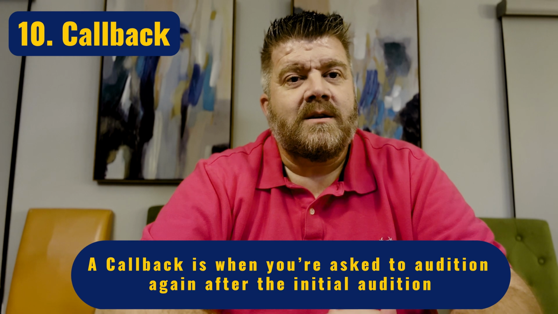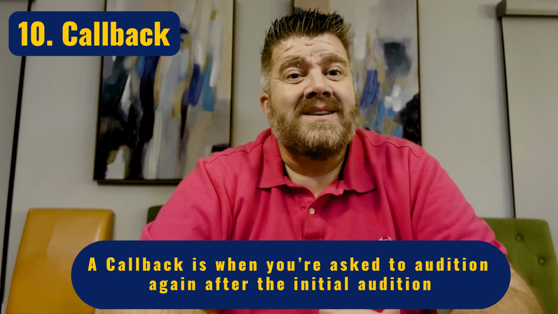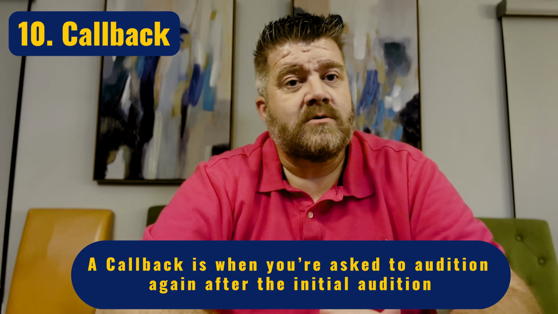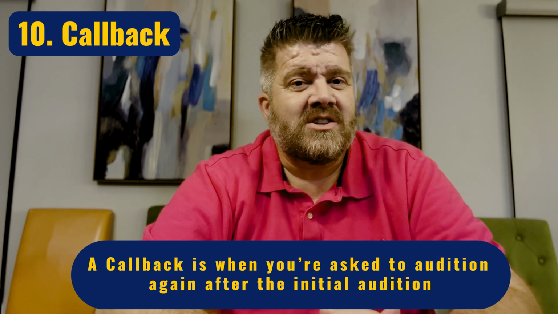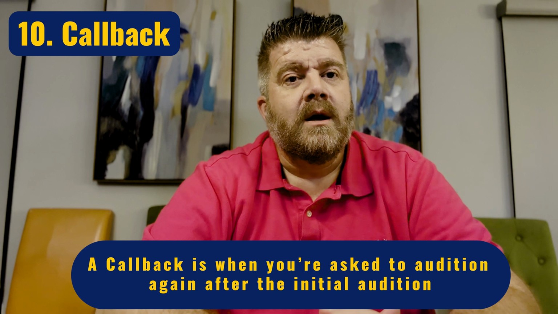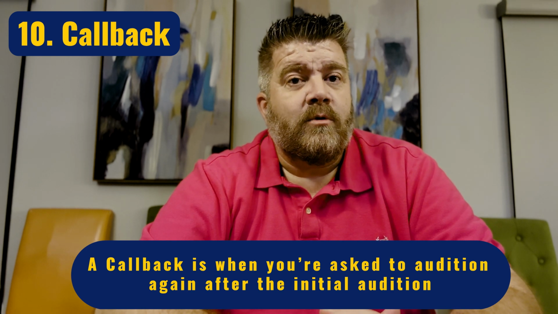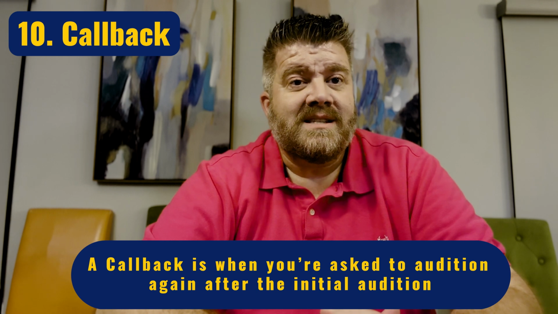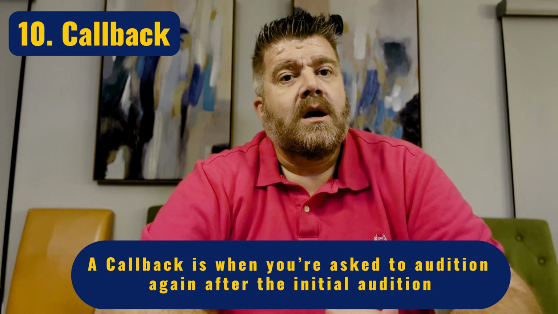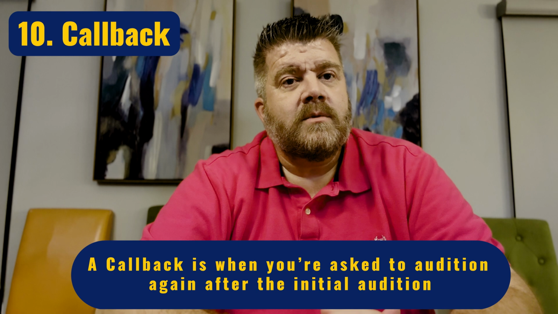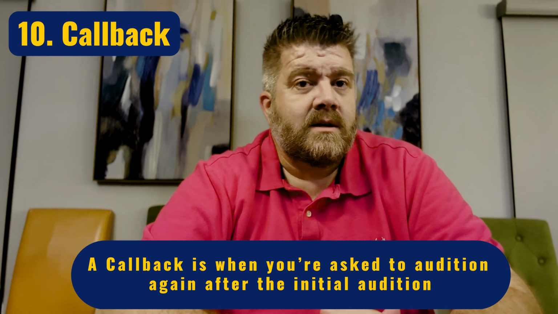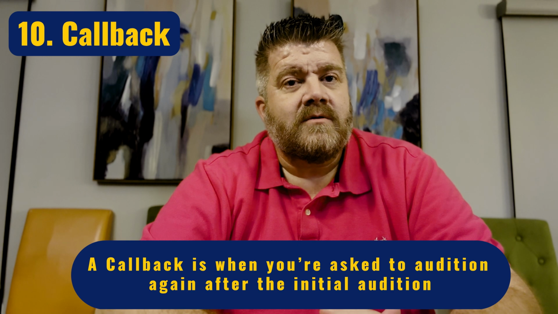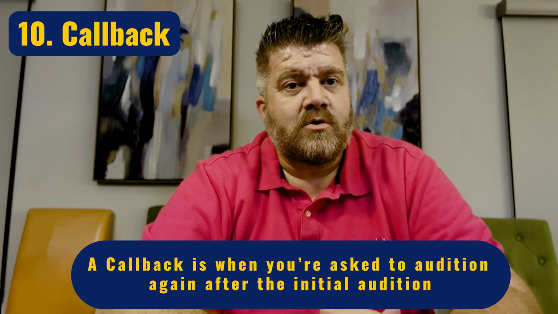That's a great thing. A tip for that: wear the same outfit you wore during the first audition, unless the casting director tells you to wear something different. That just helps them remember who you are. There was something they liked about your performance. You may have looked a lot like the character that they envisioned, or you may have said something that they envisioned. But you also want to show them that you can grow the character and have versatility with that character. So just take the feedback the casting director gave you and make sure you implement that in your callback.